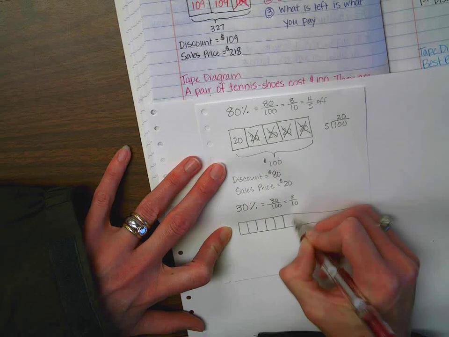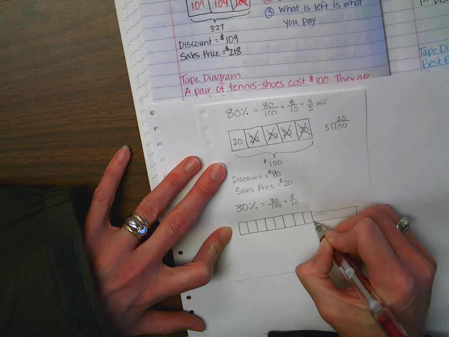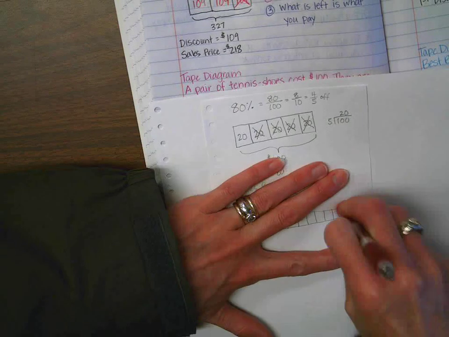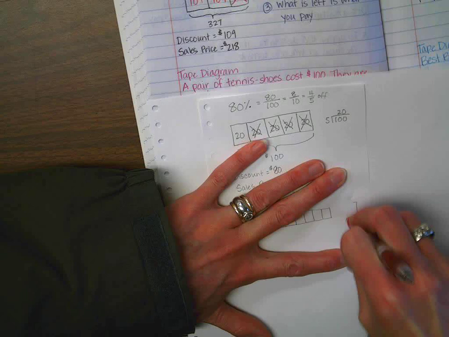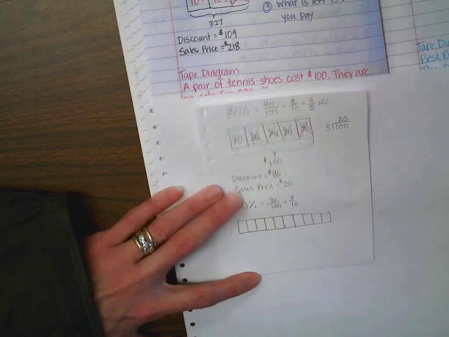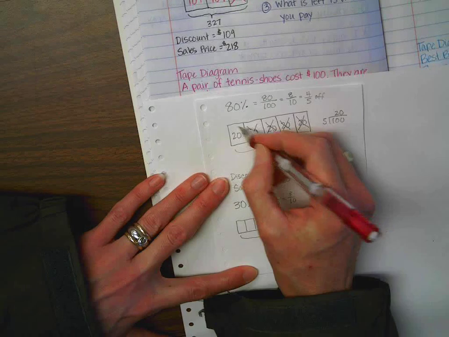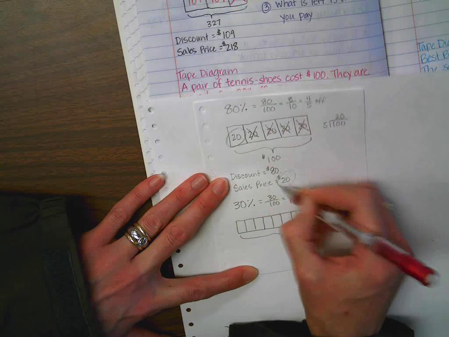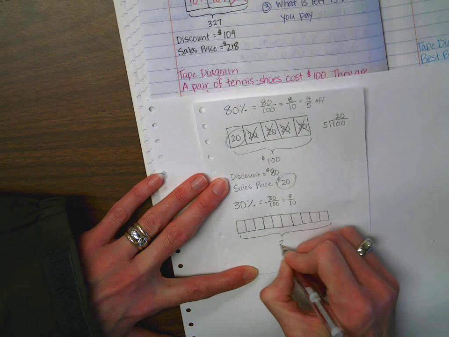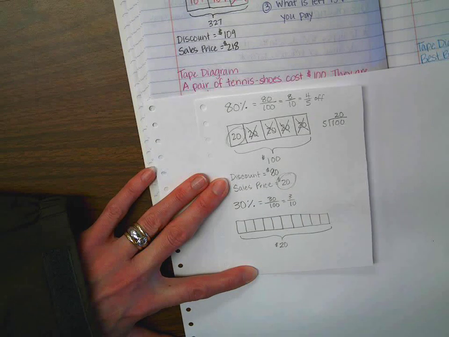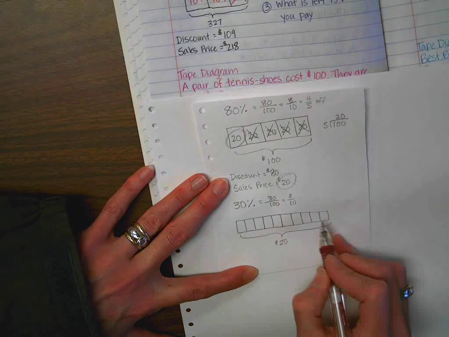So 1, 2, 3, 4, 5, 6, 7, 8, 9, 10. So I have 10 sections, right? Because my denominator is 10. And then this whole amount equals, what did I have left up here? What is my new sales price? 20. So this is what has to go down here now.